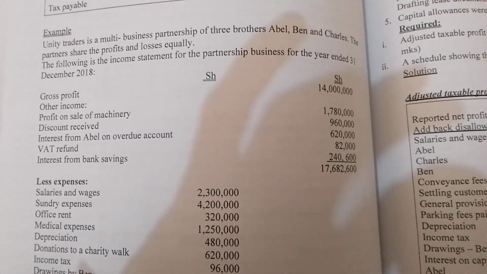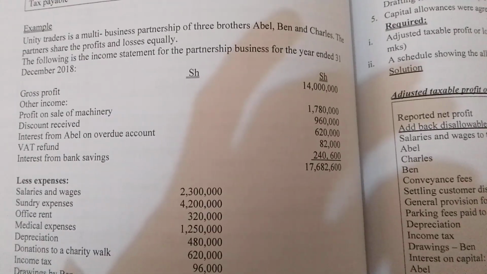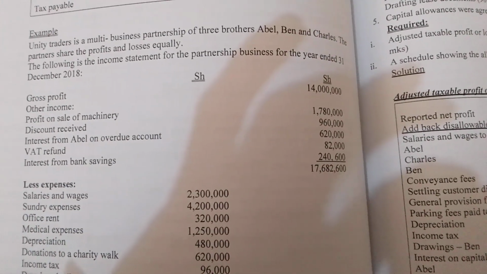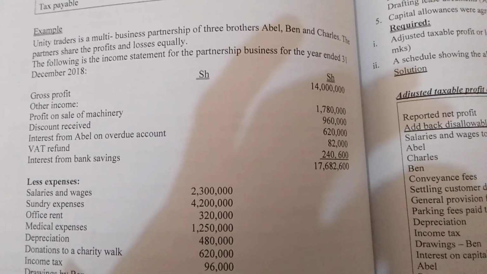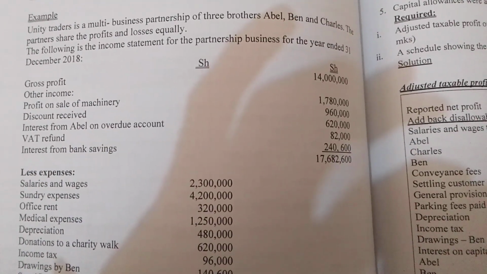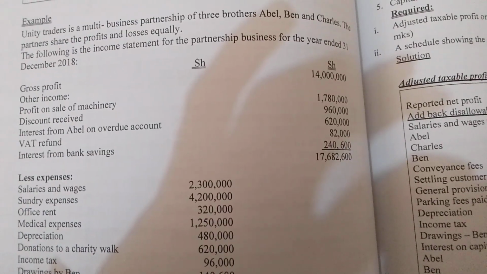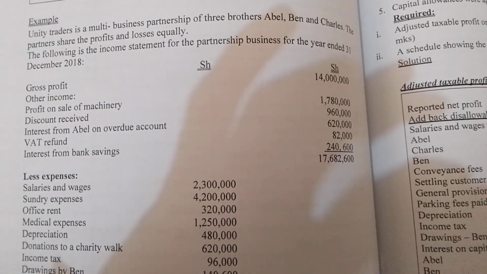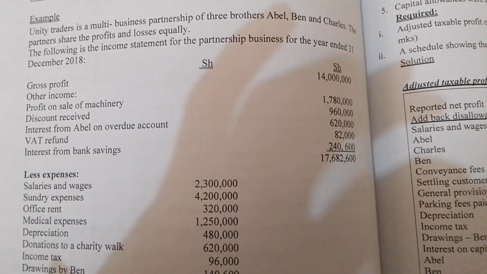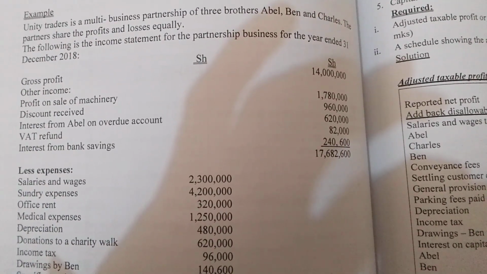Now let's continue with this discussion for taxation of partnerships. We take an example, as you see it there. Unity Traders is a multi-business partnership of three brothers, Abel, Ben, and Charles. The partners share the profits and losses equally.